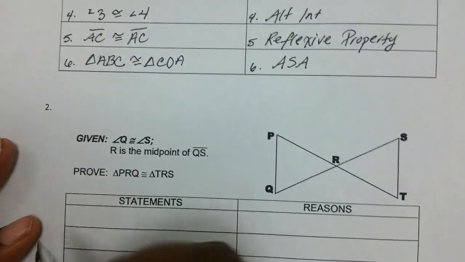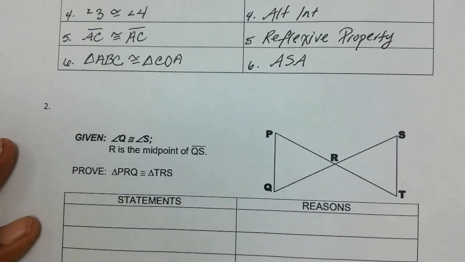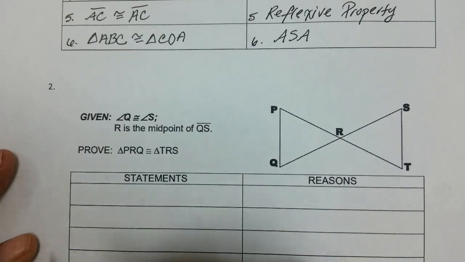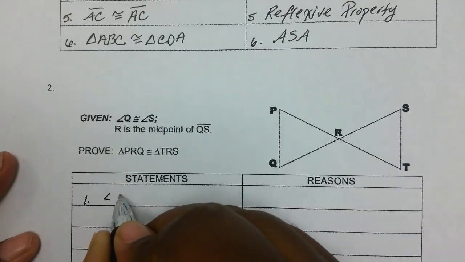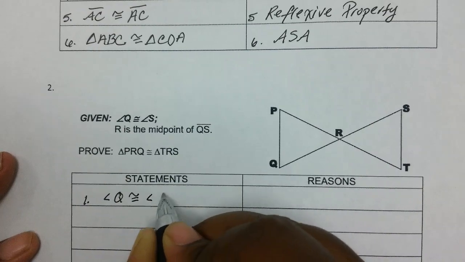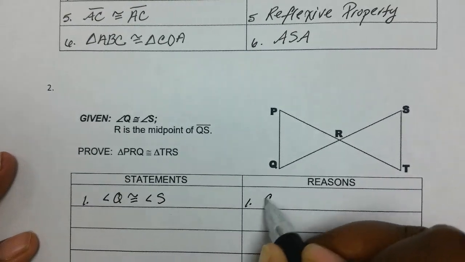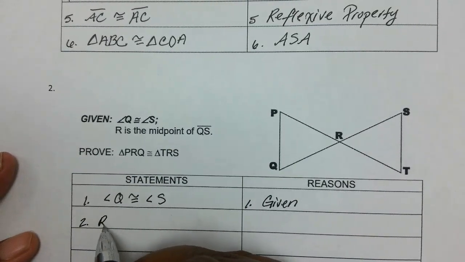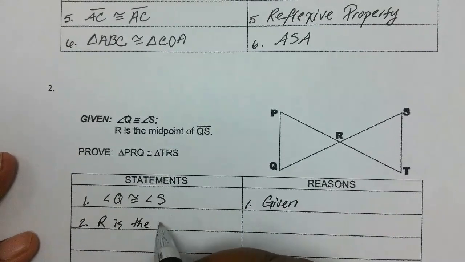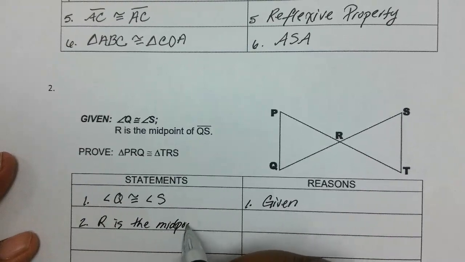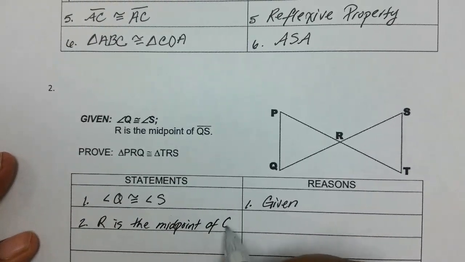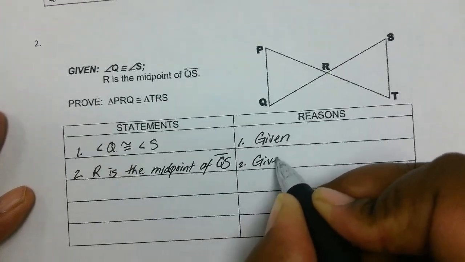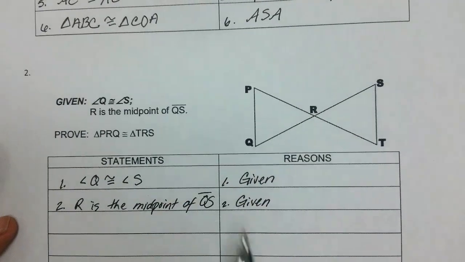Again, when I start my problem, I'm going to start it with my givens. So my first given is angle Q is congruent to angle S. How do I know that's true? It's given to me. My second thing that was given is that R is the midpoint of QS. How do I know that's true? Because it's given.